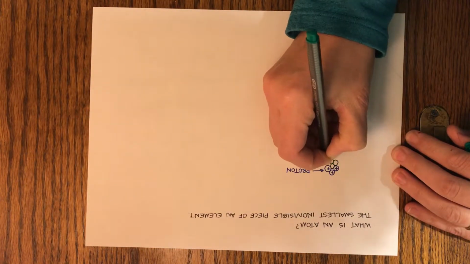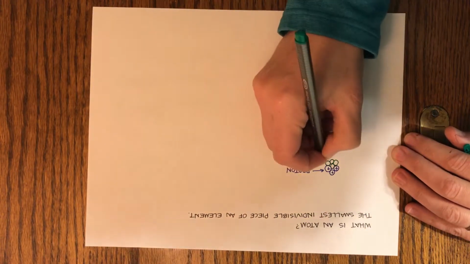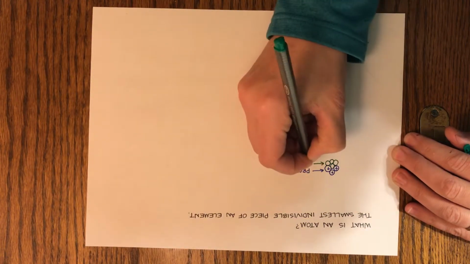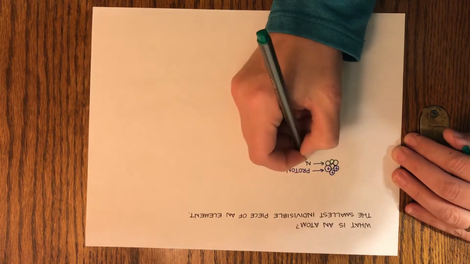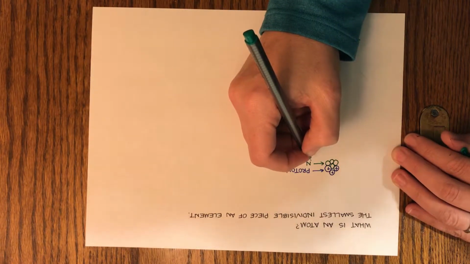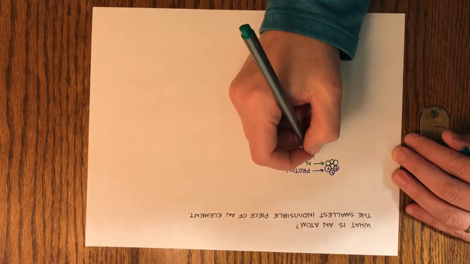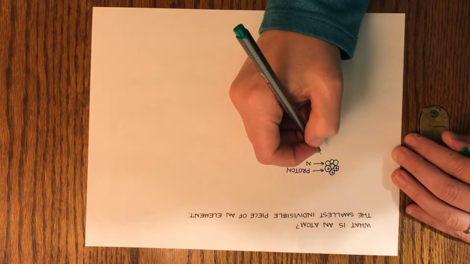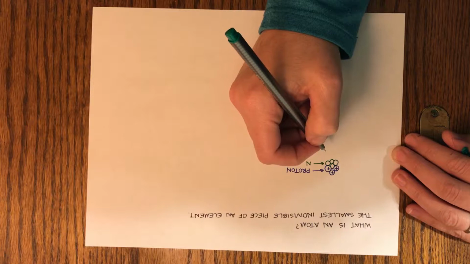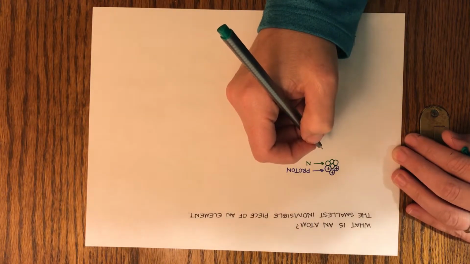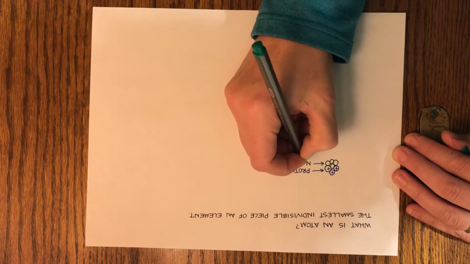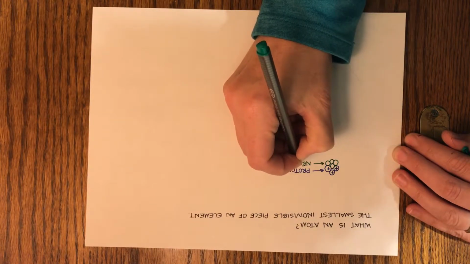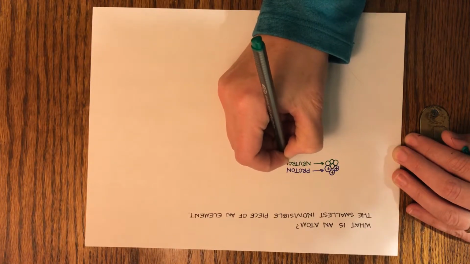Now, when we draw this kind of thing, we always want to remember that this is not exactly what these particles look like. These are kind of cartoons of the particles. They're not scientifically super accurate, but they're accurate enough to help us have something to visualize as we learn about these tiny building blocks of matter. So these ones that don't have an electric charge were neutrons, N-E-U-T-R-O-N.